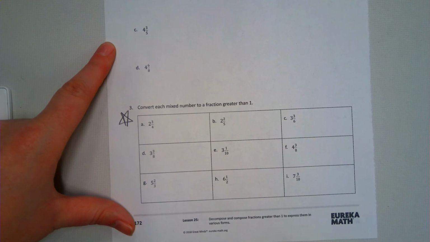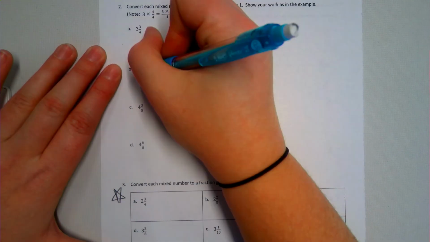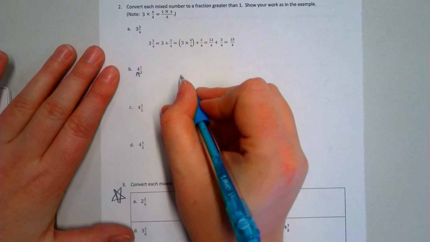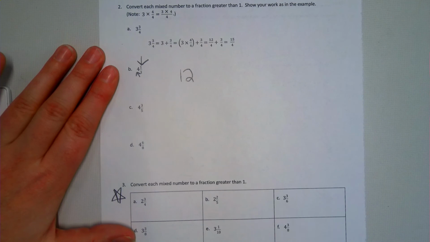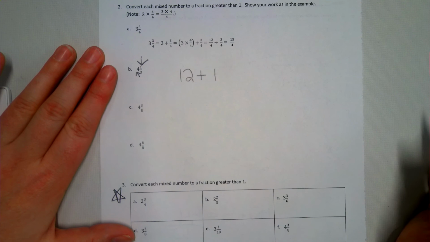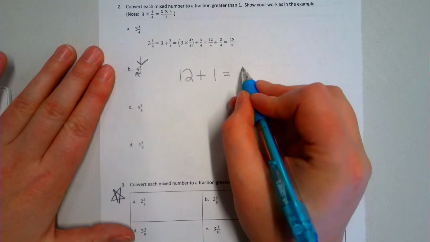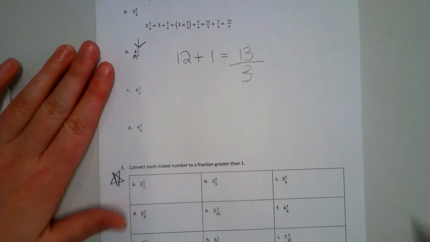So I have 4 1/3. Just do my method. 4 times 3. I get 12. Add in my numerator. Plus 1. I get 13 over, what is my denominator? 3. Same thing here. 5 times 4.